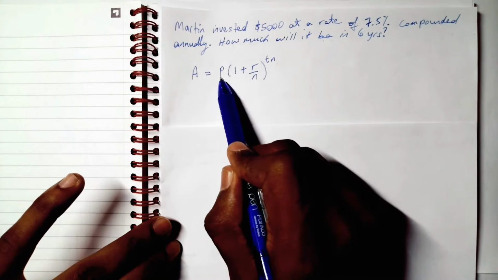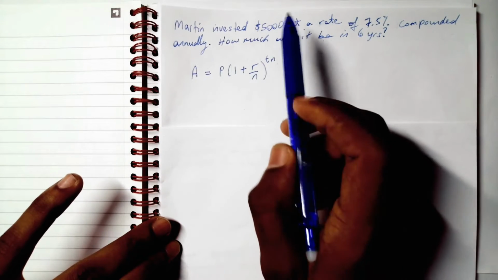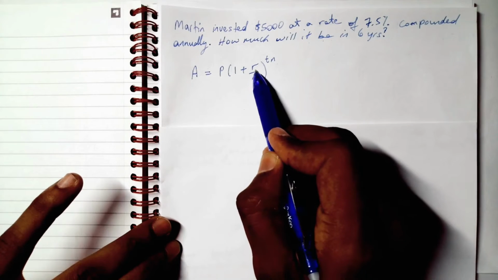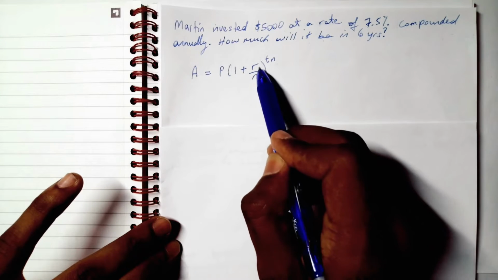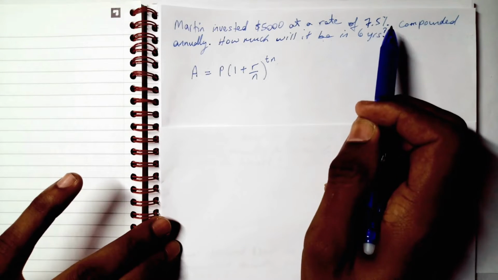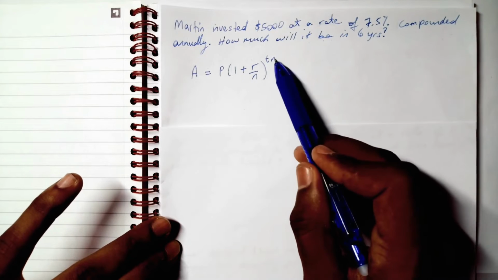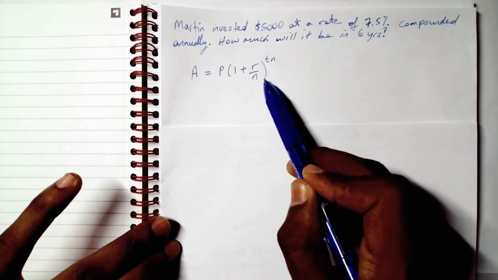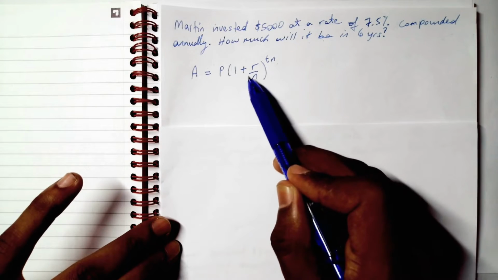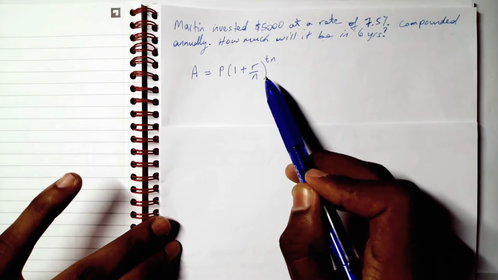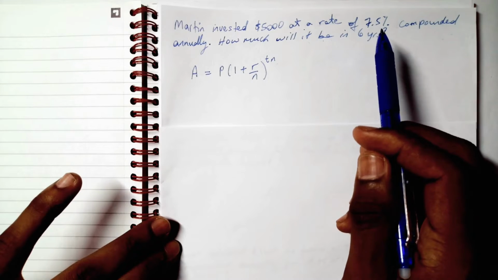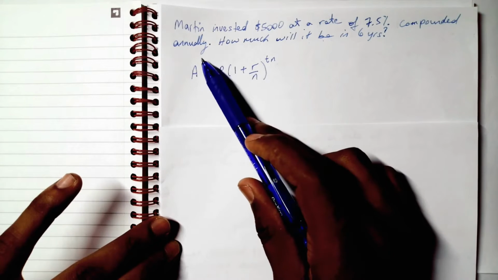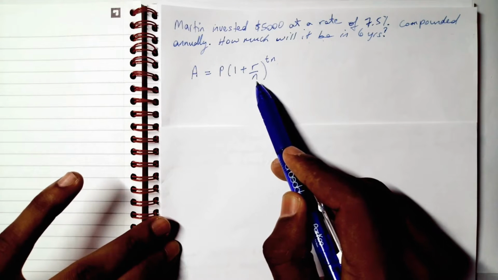The P is the principal, just like before, which is 5,000. In 1 plus the interest rate over n, the interest rate is 7.5. You'll understand what n is soon, but for now, because the interest rate 7.5 is compounded annually, n will be equal to 1.